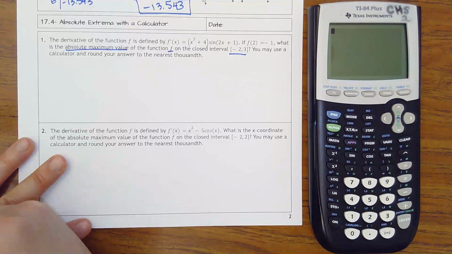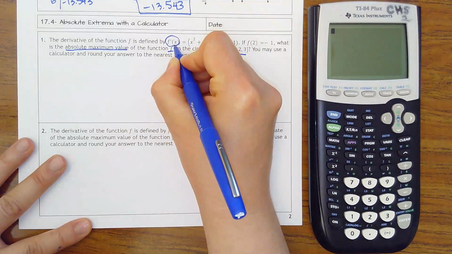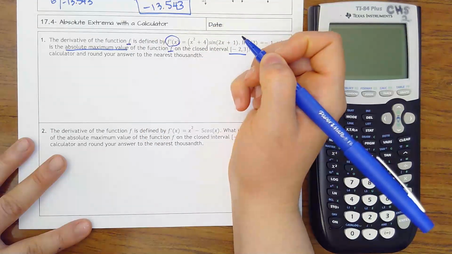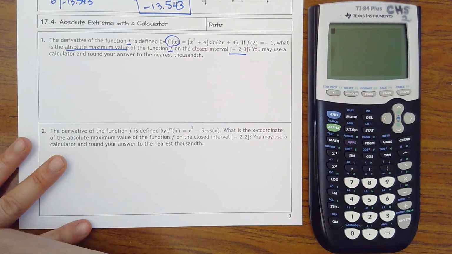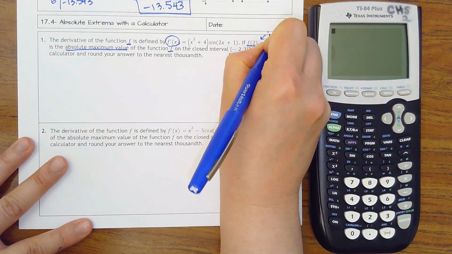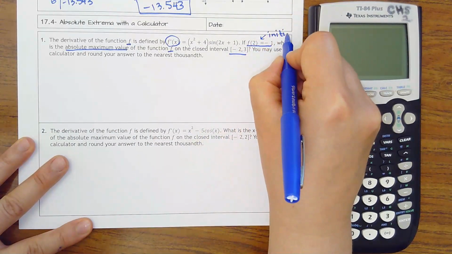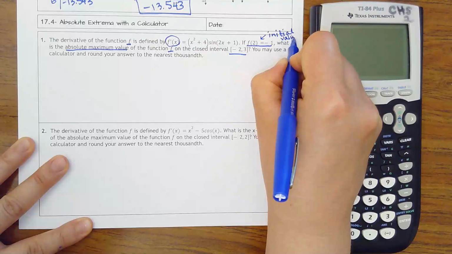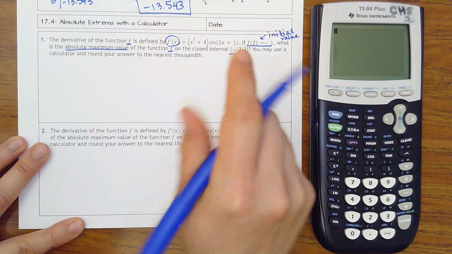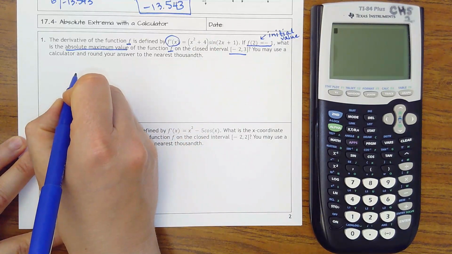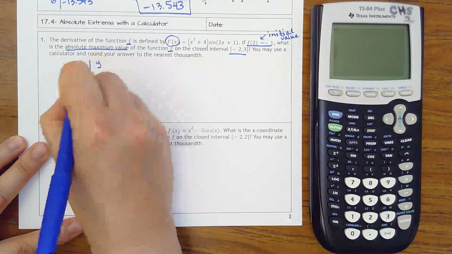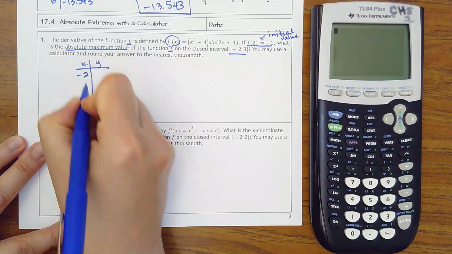So what you should immediately think of, if this is f prime, is that I'm going to have to anti-derive this to get back to what the y values were of the original. This right here is my initial condition, or my initial value. That's crucial to telling me what all other y values are. And since this is a closed interval, remember that mins and maxes can actually happen at the endpoints. So let's make a table. Let's put -2 and 3 on here.